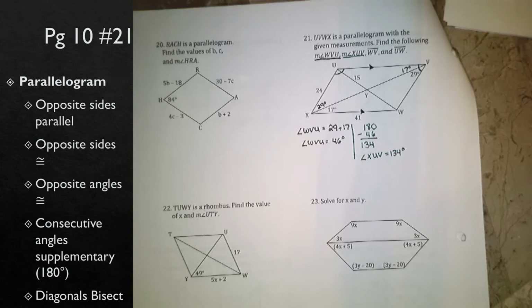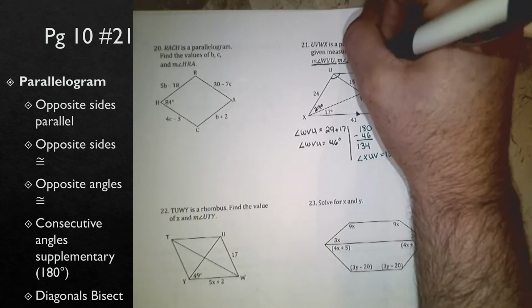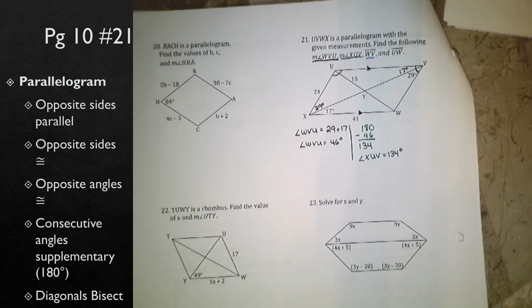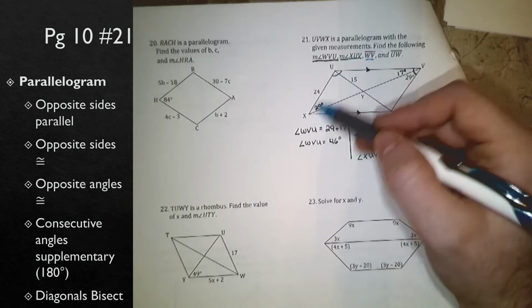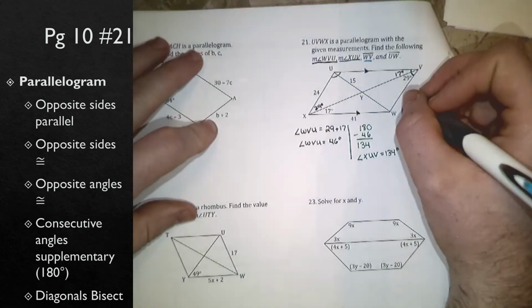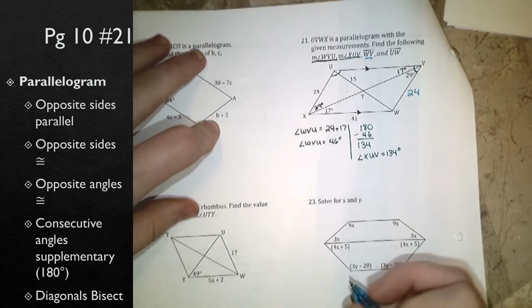Okay, so now the next thing that it wanted us to find was WV. To find WV, the thing that's going to help us here is that opposite sides are congruent. So if XU is 24, that would mean this side is also 24.